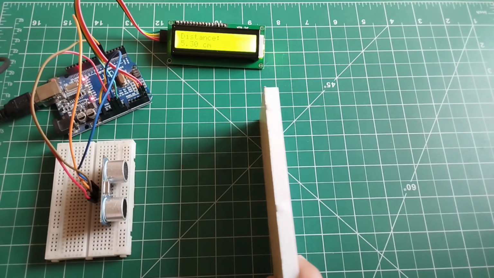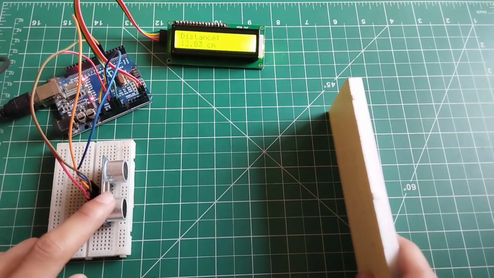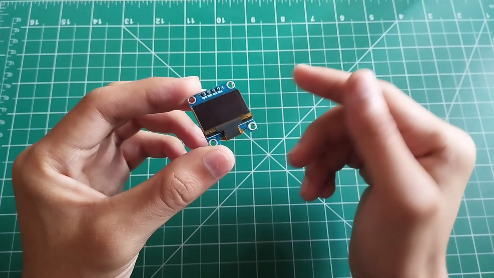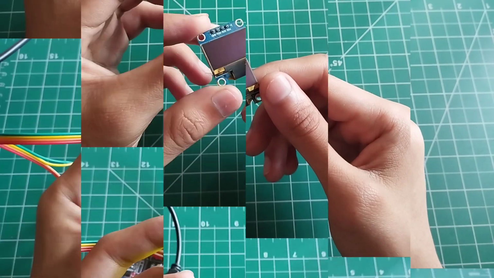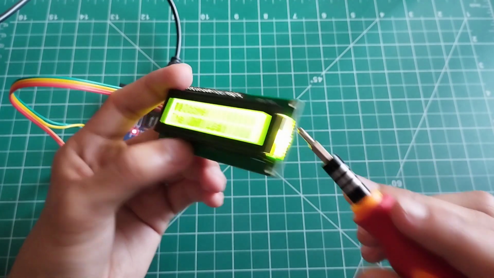Hello everyone. In my last video, I discussed how to display the distance measured by the ultrasonic sensor on the LCD display. But today I'm going to talk about this tiny 0.96-inch OLED display which you have probably been using in your projects. Now on the LCD screens we have a backlight here which shines on the liquid crystal and lights up the entire screen.